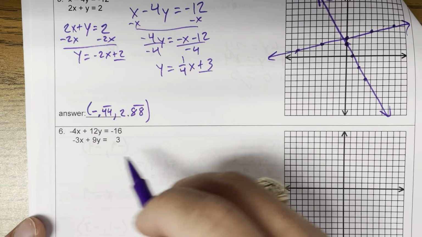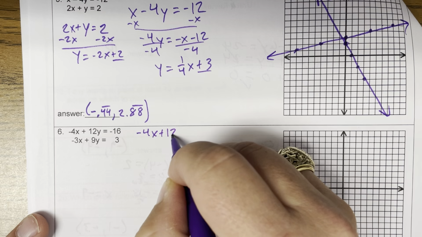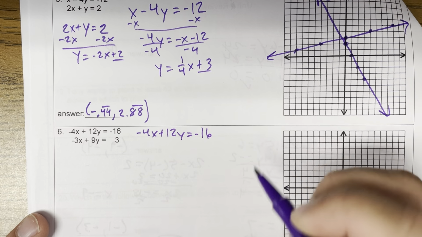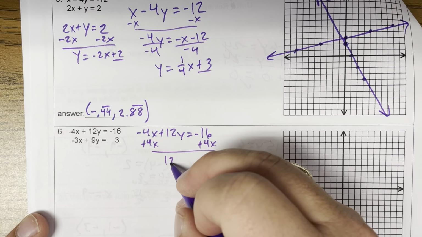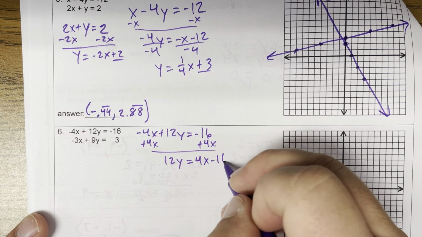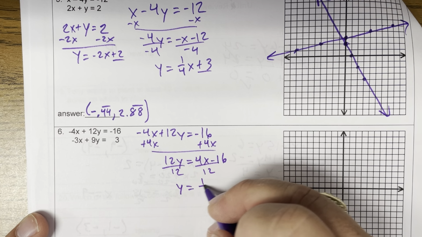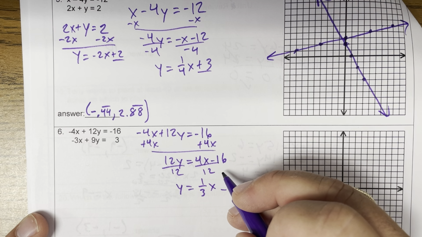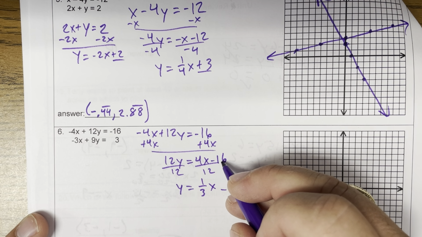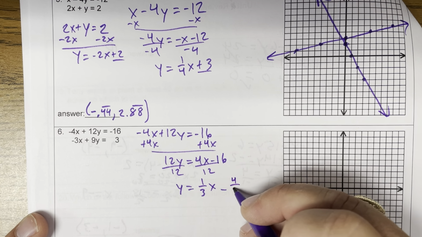On this one again, we'll solve for y first, and so negative 4x plus 12y is equal to negative 16. We'll add the 4x over. 12y equals 4x minus 16, and divide by 12 to get y equals 1/3 x minus, and we'll divide by 4 right here, so 4 over 3.